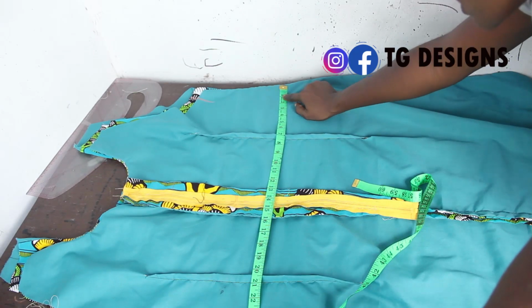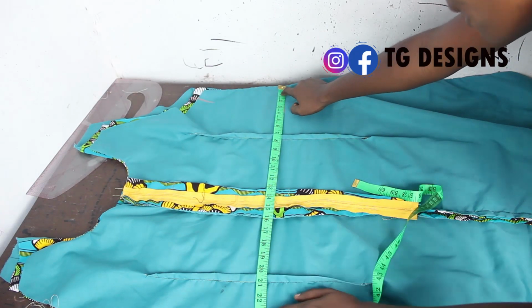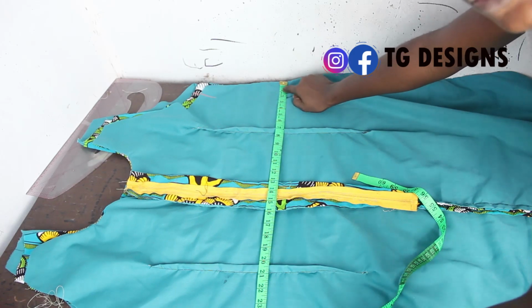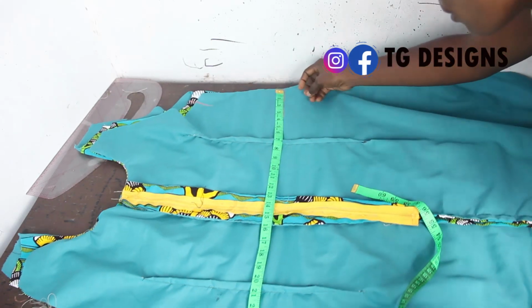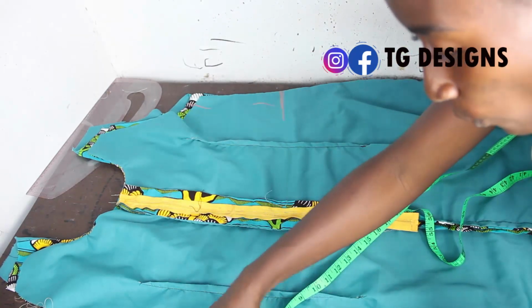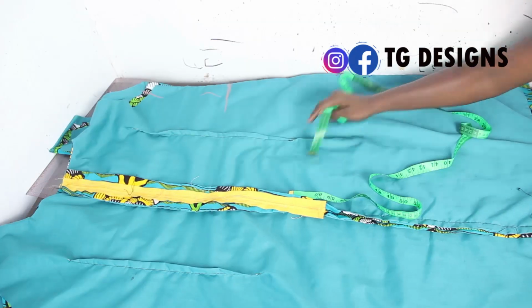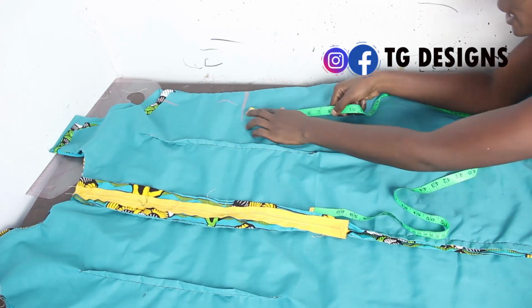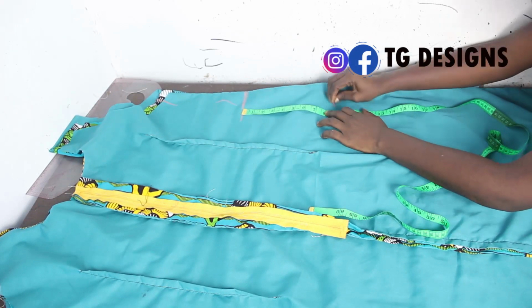So our waist now is 48 divided by 2, we have 24. I have 27 inches, which is 3 inches extra. I'm going to mark 1.5 at this point, and I'll also mark 1.5. Now we are going to come down to the hip measurement. Now our waist to hip is 9 inches. Waist to hip is 9 inches.